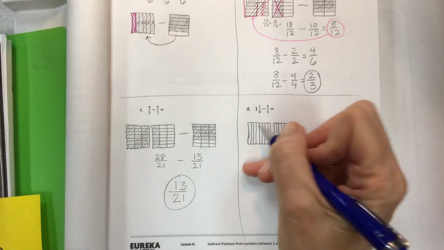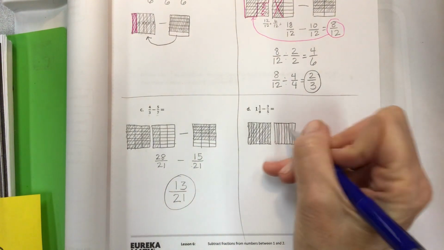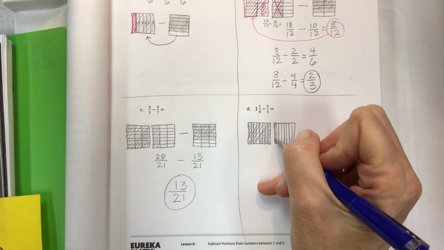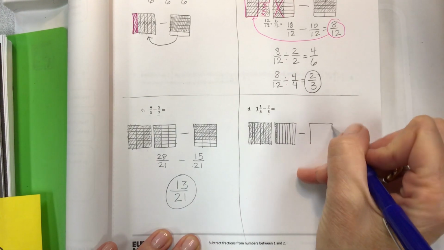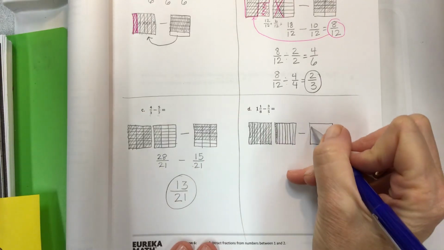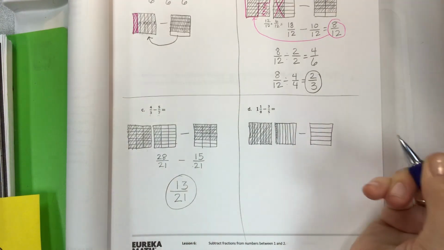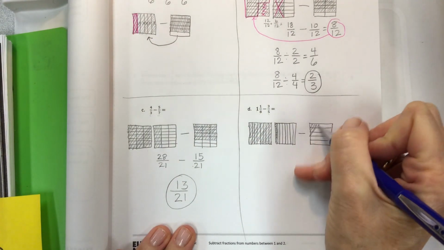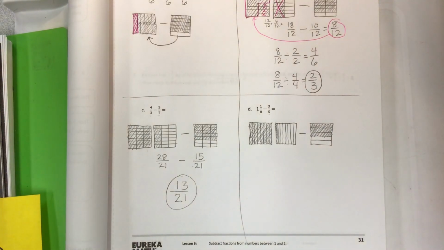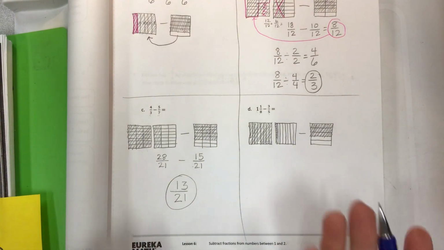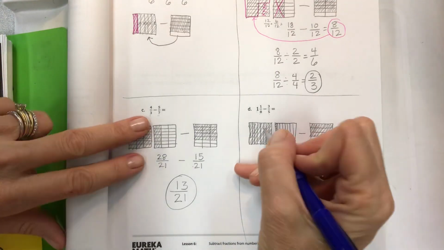And we have 1 and 1/8, so we have 8/8 here, and then 1/8. From that, you're going to make fifths. Make your pieces a little bit wider and shade 3, or hopefully you shaded 3. Okay, and then to make your equivalent fractions, you have to lay the fraction pieces over. So fifths on the eighths and eighths on the fifths.